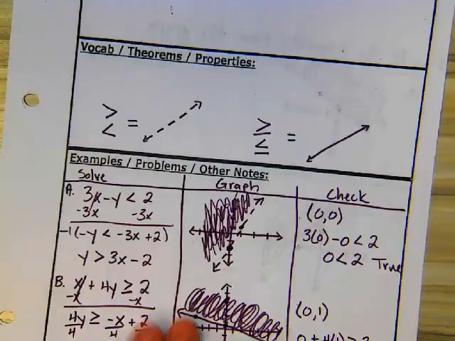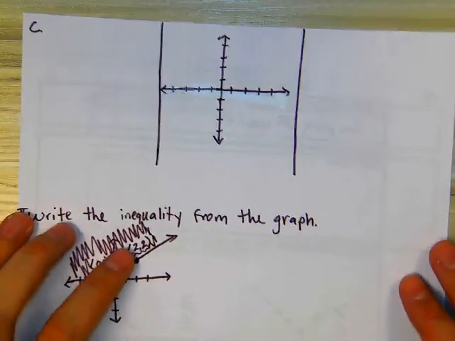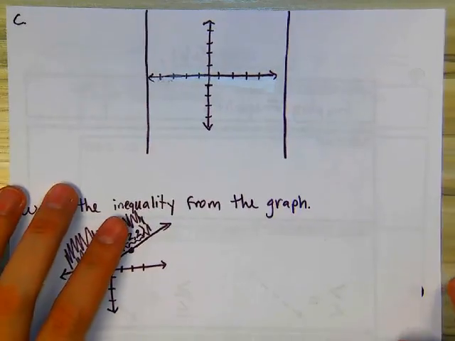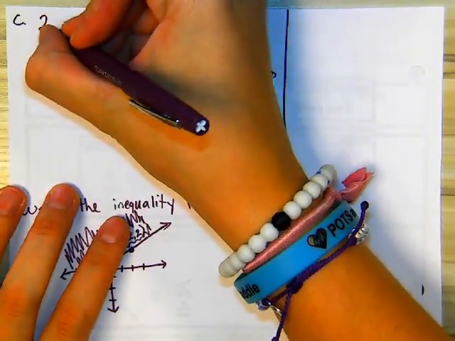Go ahead and flip. One more and then we'll do one more type of example that will come up.